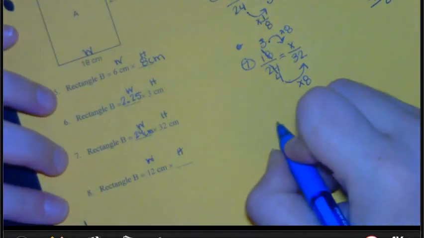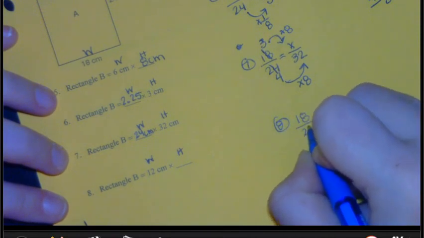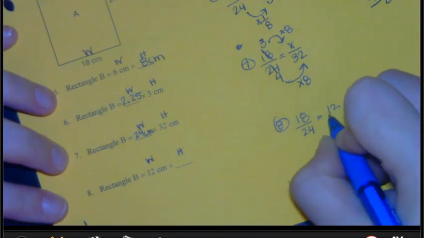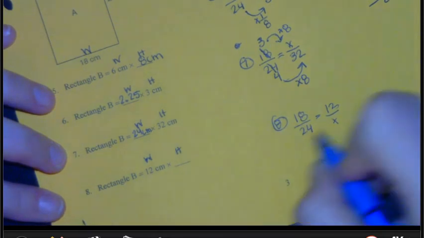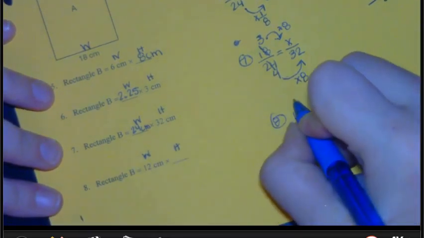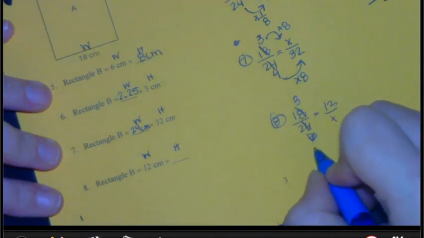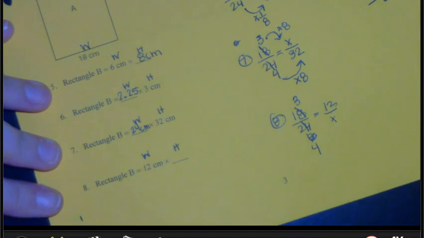And then number 8, we're going to still start off with 18 over 24 is equal to 12 over x. Well, I know the same thing. I cannot go 18 to 24, so I'm going to see if I can reduce. And we're going to reduce this again by 6. Not 6, sorry, down here it's 4. To give me 3 over 4.